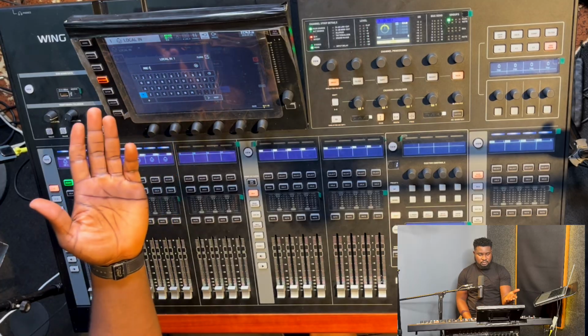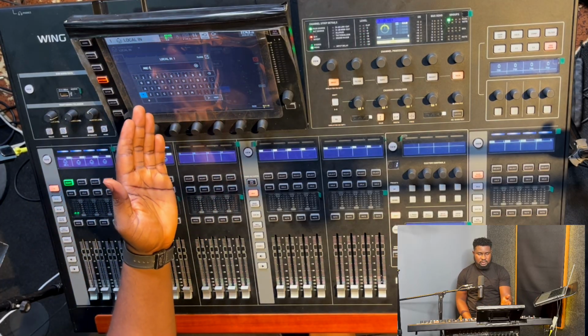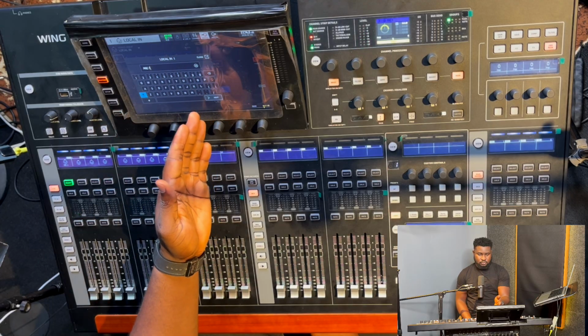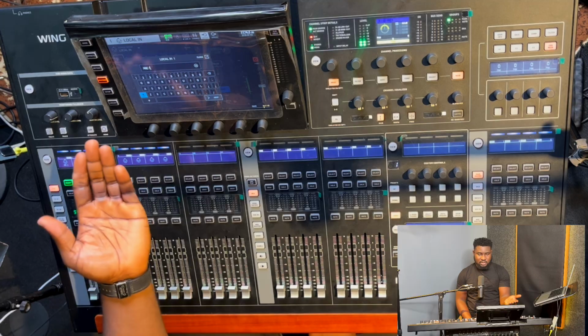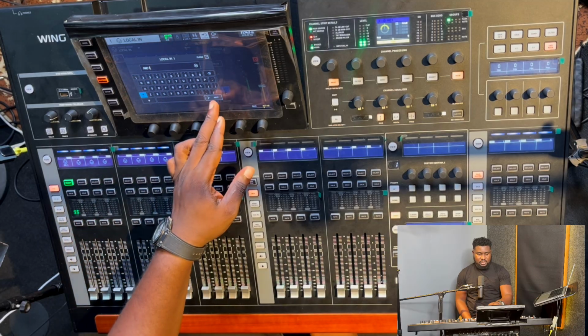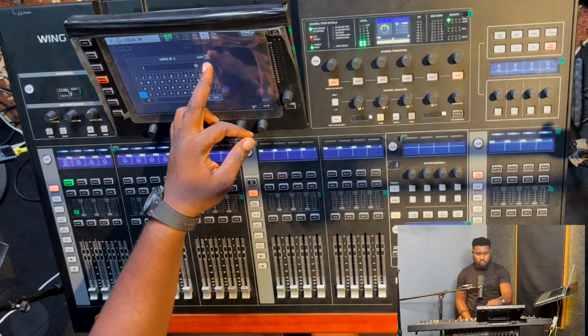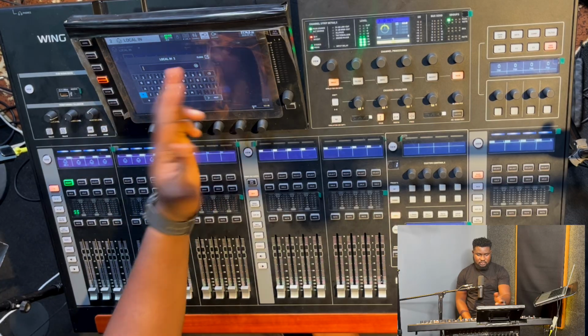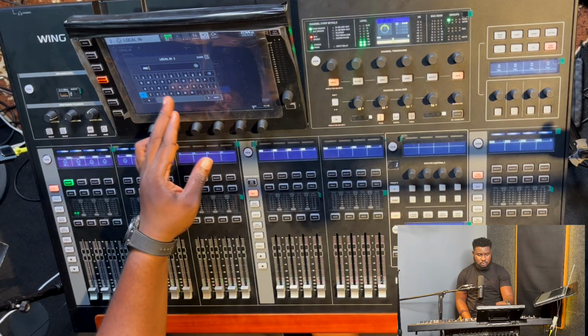Once I click on next, it automatically moves me to the next channel. That's one of the benefits of using a Behringer WING. Naming is actually also easy. Once I click on next, it goes to the next channel. Can you see that's local in? Because I'm not naming that, I can just leave it. But okay, let's just name this as maybe mic 2, even though it has no input.